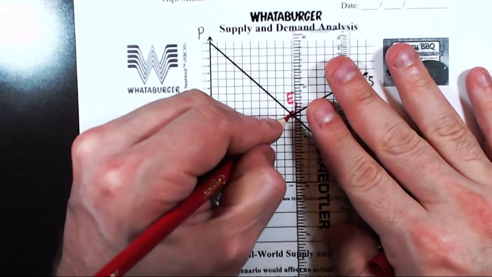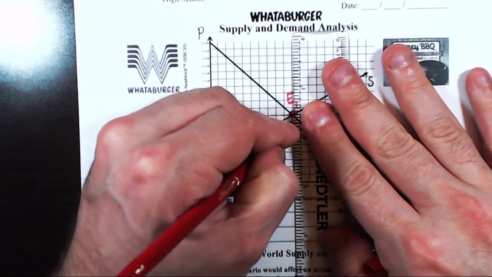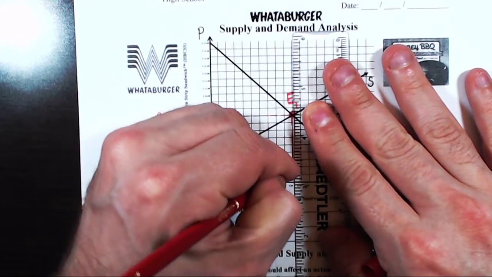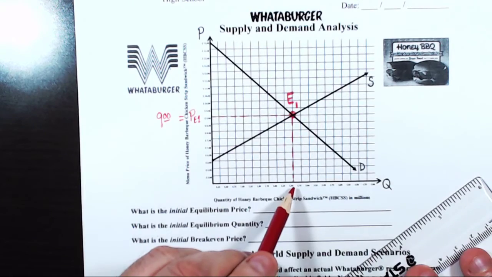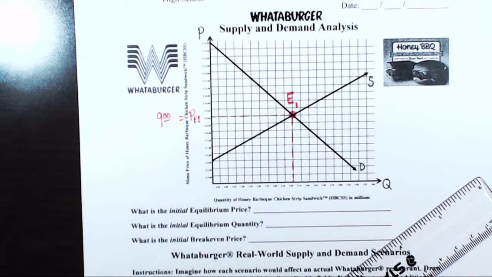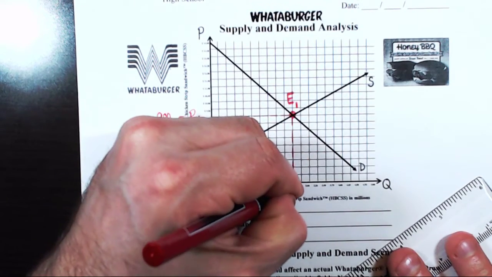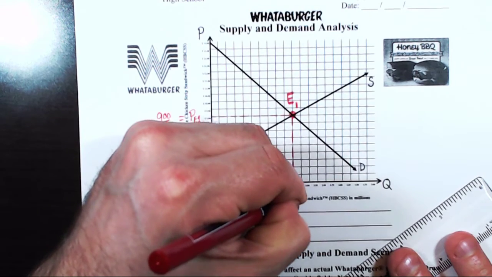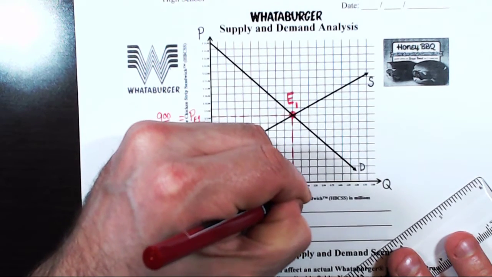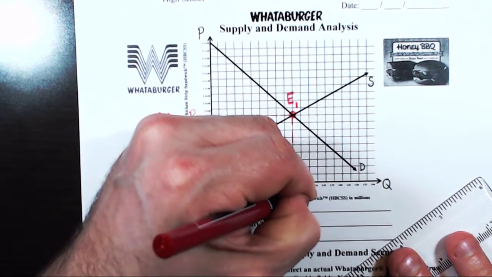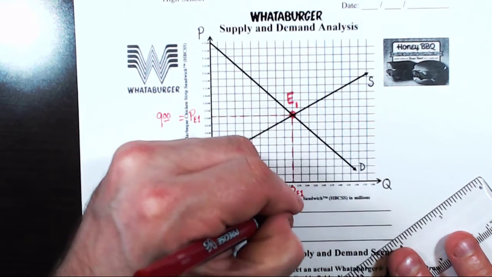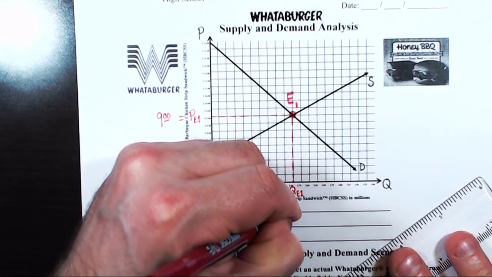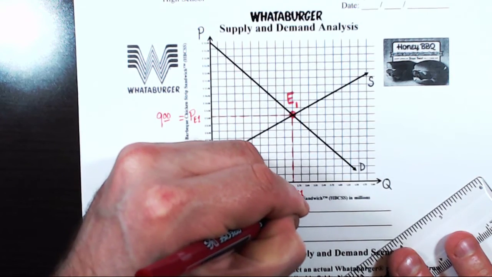Well, let's take our ruler or straight edge and mark down from the intersection point of the supply and demand curves to where it hits the x-axis, or the quantity axis, and we see that the quantity equilibrium is equal to, I'll write this here below it, 2.5 million sandwiches, which we'll just call 2.5.